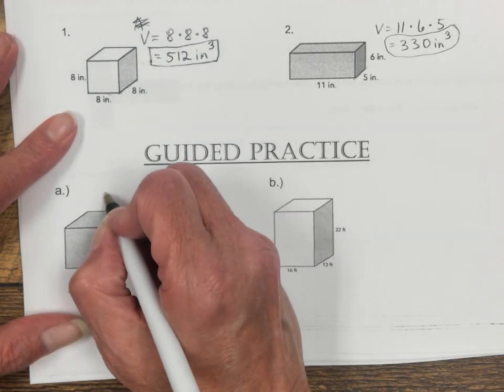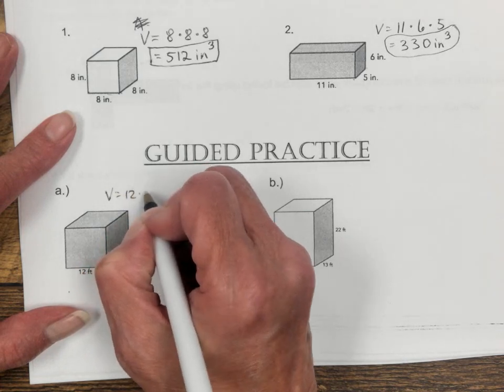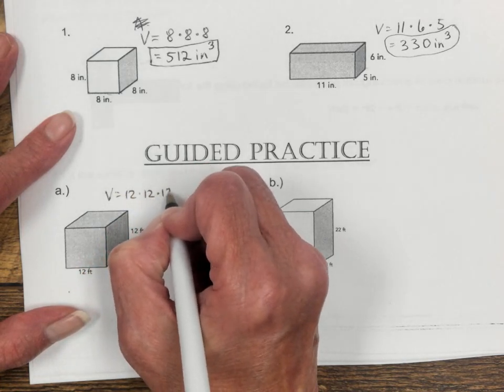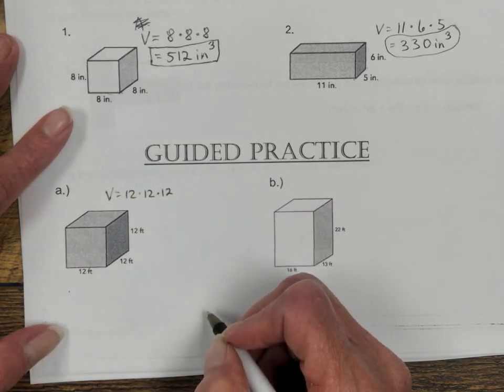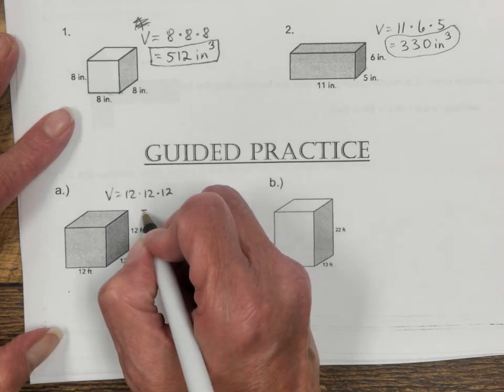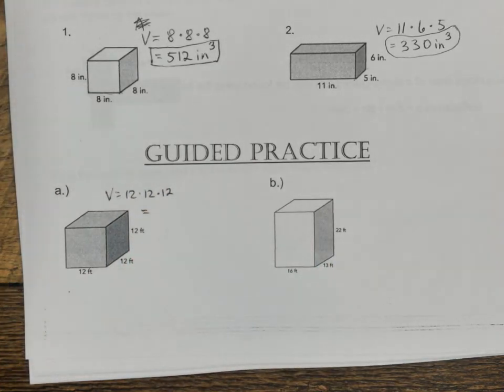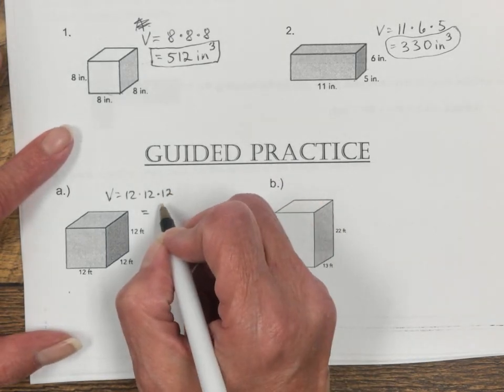Well, my volume is 12 times 12 times 12. Length times width times depth. And my final answer for volume here is, grab a handy dandy calculator, and it is, I thought I wrote it down somewhere. Okay, I found it.